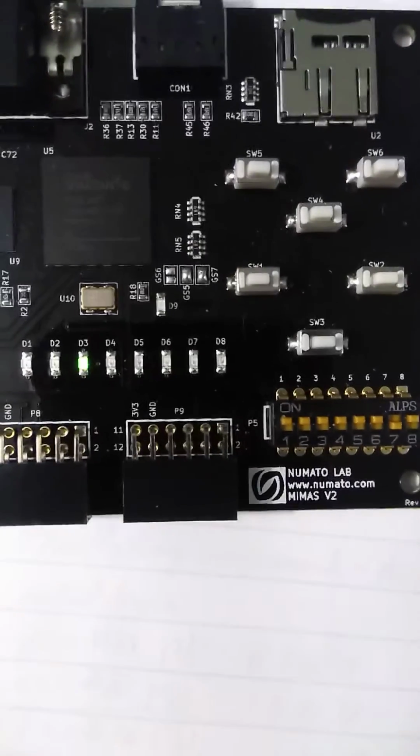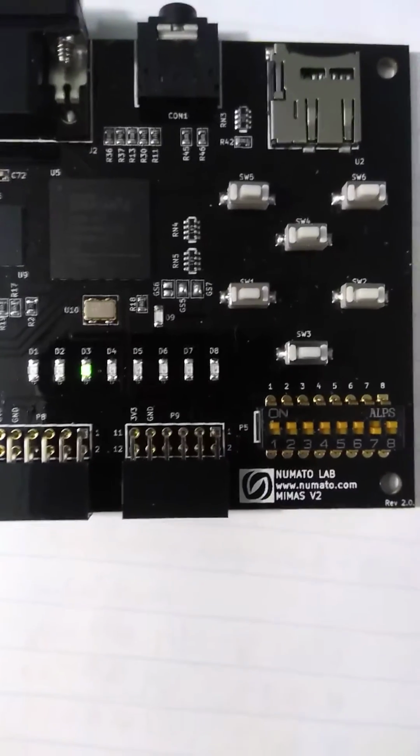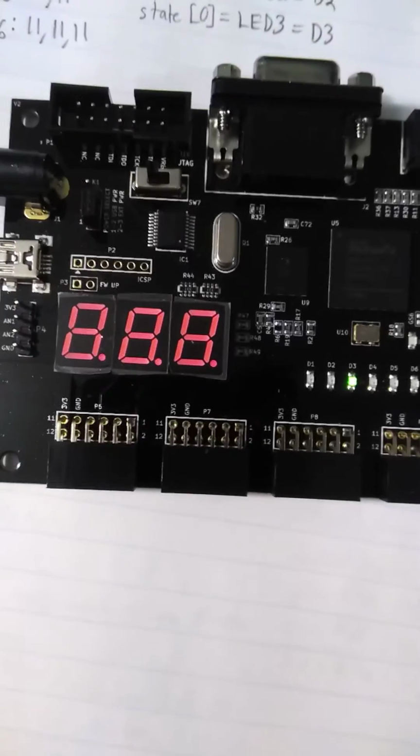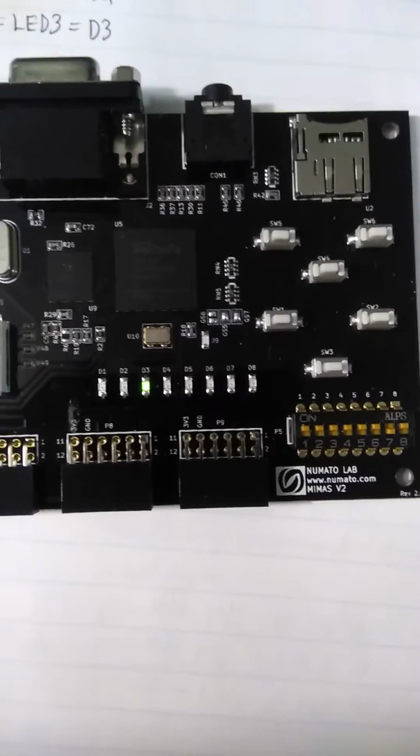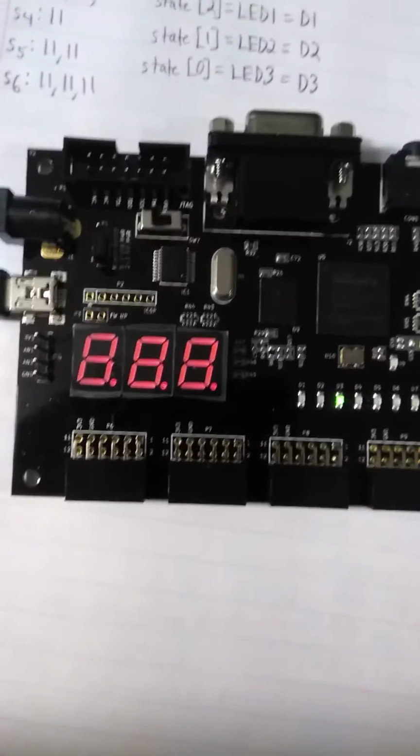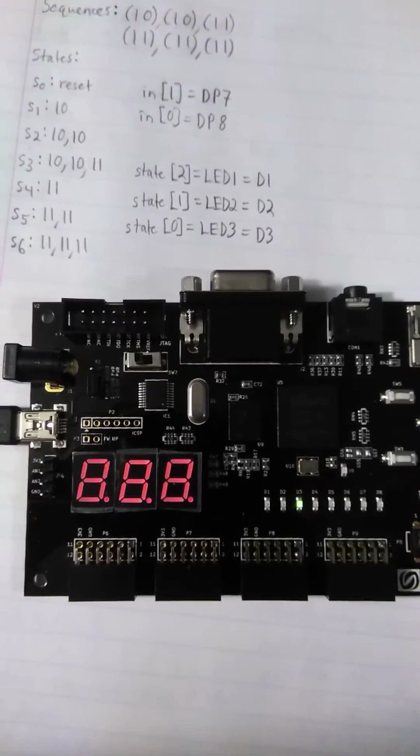So I've generally demonstrated everything involving this board, and the logic I programmed onto it. This is for Lab 4 of my Embedded Systems class.